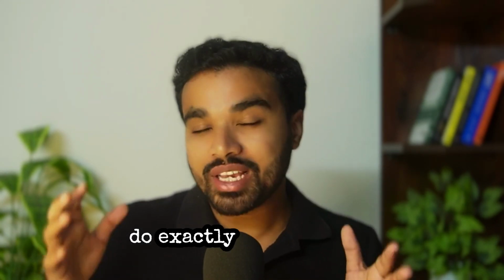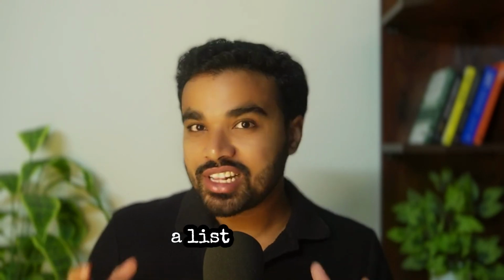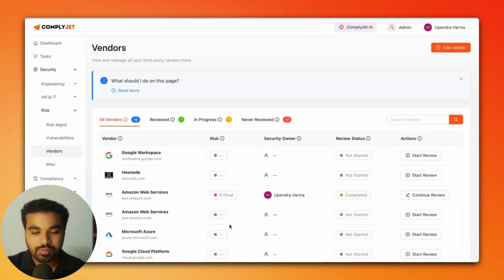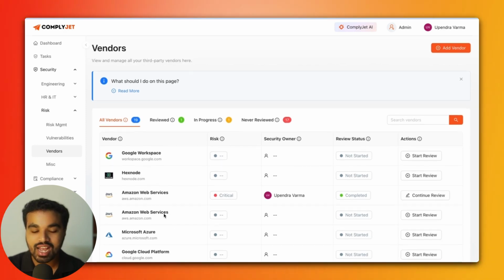ComplyJet will help you do exactly these things. It allows you to maintain a list of all the vendors you have and perform vendor reviews. As you can see on this page, if you have added the integrations, we automatically add them as one of your vendors. So we have added a lot of integrations and they're already added here as vendors.